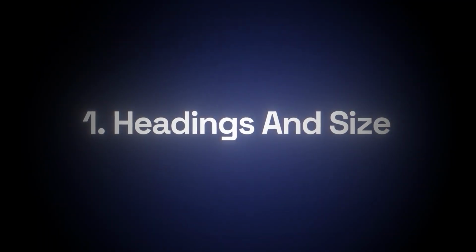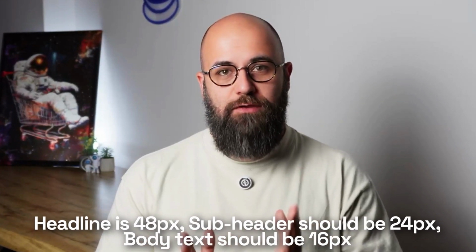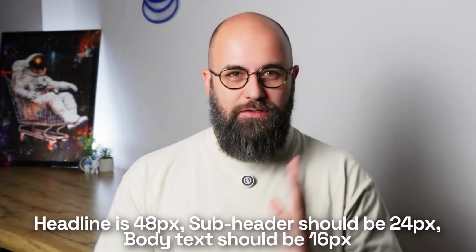So, how can you implement visual hierarchy on your landing page? Here are some key principles. Headings and size. Your most important message, likely your headline, should be one of the largest text elements on the page. Use a clear, easy to read font. Subheadings should be smaller than the main headline, but still stand out relatively to body text. For instance, if your headline is 48 pixels, make subheaders 24 pixels approximately, and body text 16 pixels, depending on your font of course.